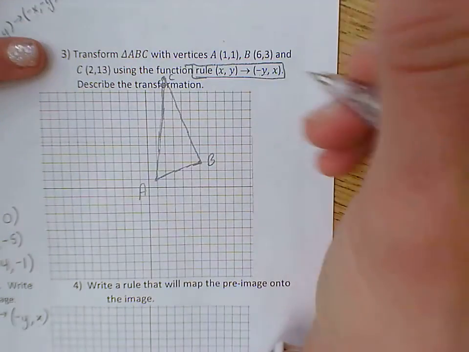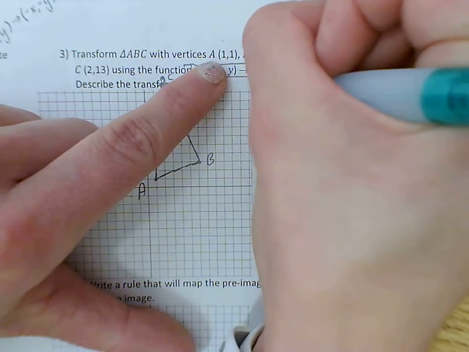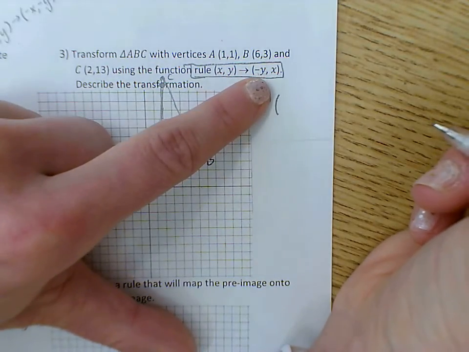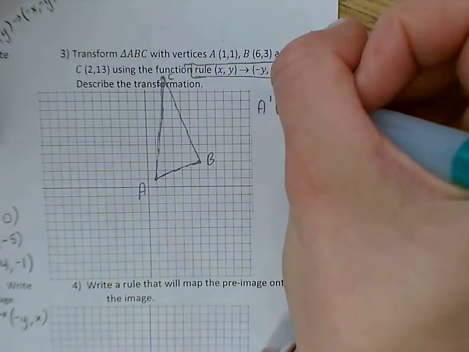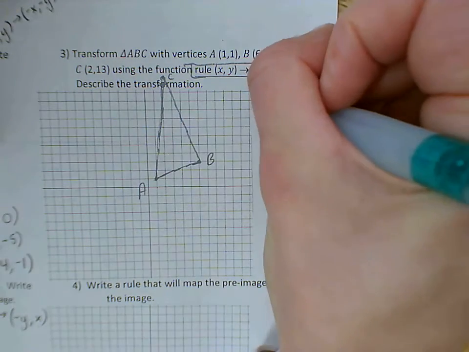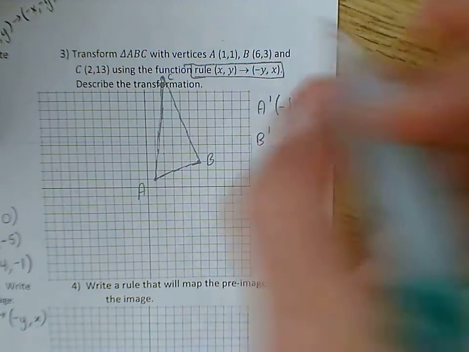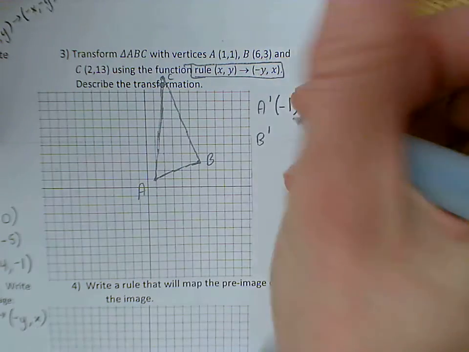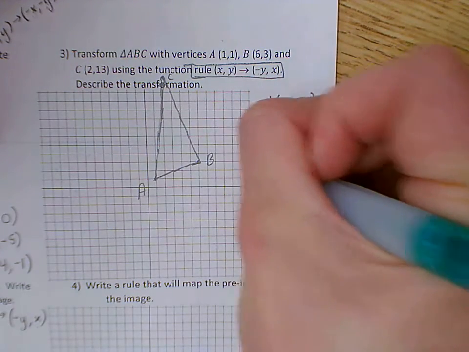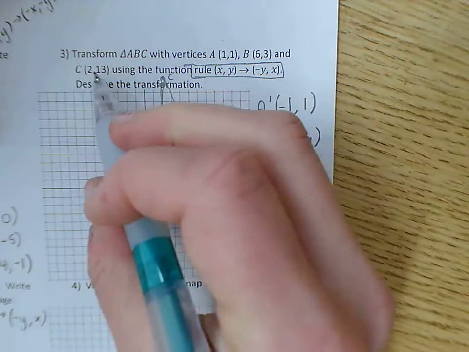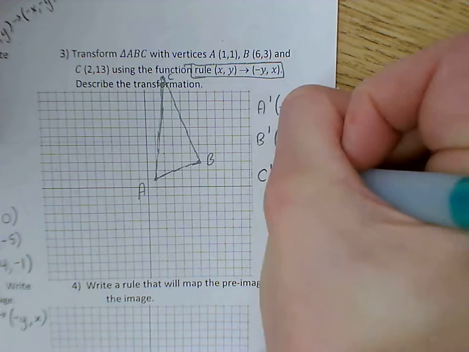So I'm going to apply it like I did before. I'm going to just apply this rule to each coordinate. So A prime, got to flip-flop them and change the sign of the y. So if I flip-flop them, it's still 1, 1. But then I have to change the sign of that y when I bring it up front. B prime, flip-flop them, change the sign of the y, would be at -3, 6. And then C prime, same thing, flip-flop them, change the sign of the y. So it'd be -13, 2.